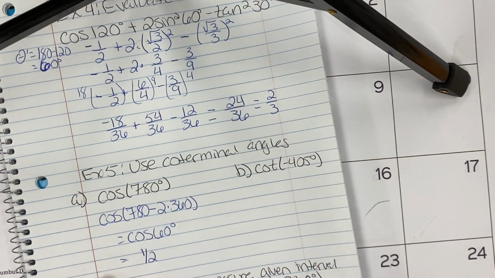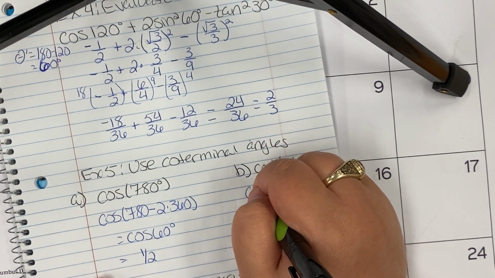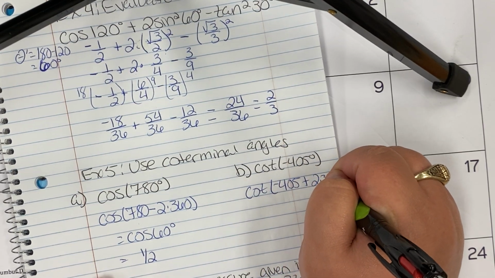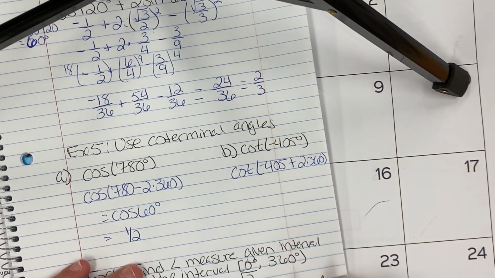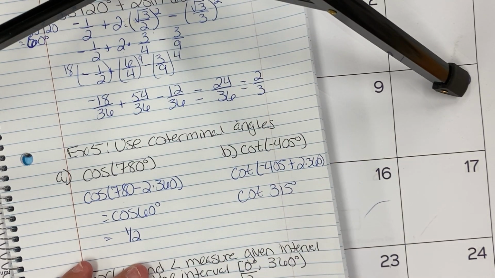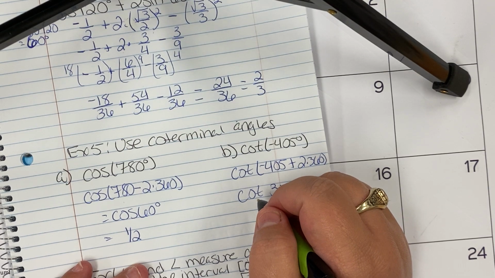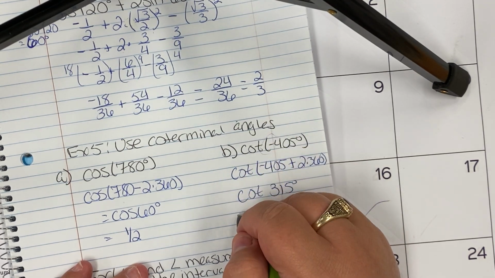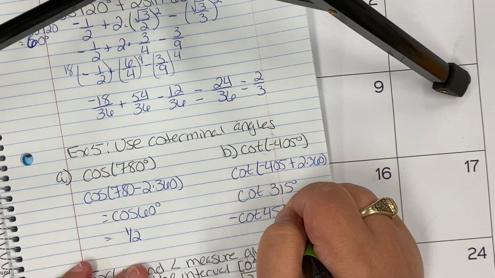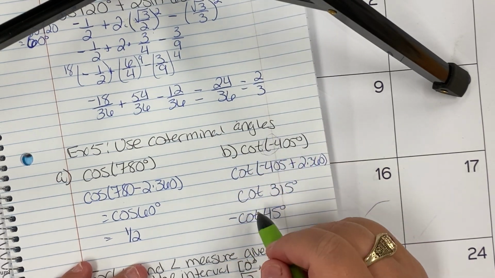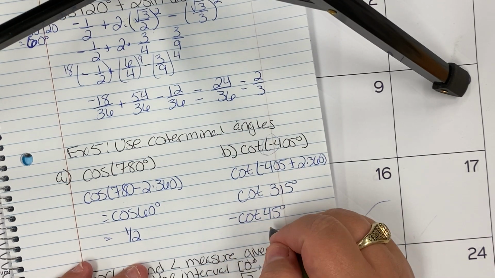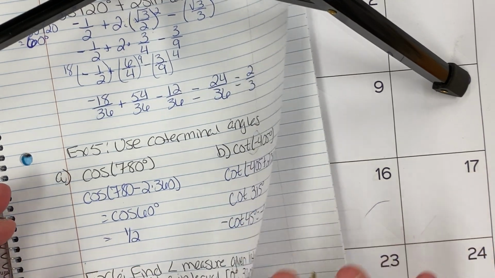Cotangent of -405 is less than 0, so the cotangent of -405 plus 2 times 360, I'm going to add that 720 to it, gives me the cotangent of 315 degrees. Since this had a negative sign, I'm going to pull it out. I'm going to say negative cotangent of 45 degrees. And that's just because this angle was negative. That negative is going to come on the outside. The cotangent of 45 degrees is 1. Since we have that negative on the outside, my answer is -1.